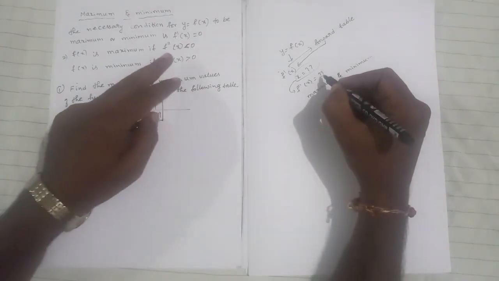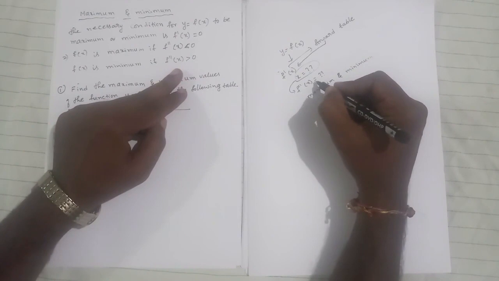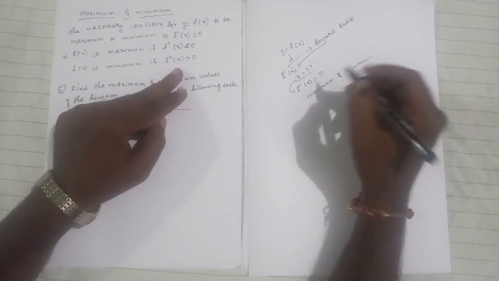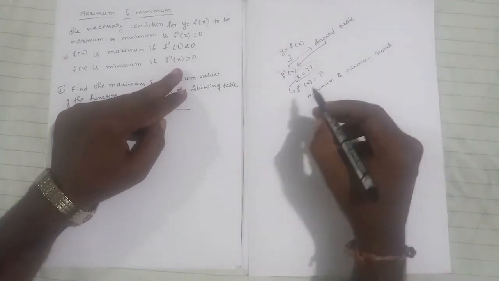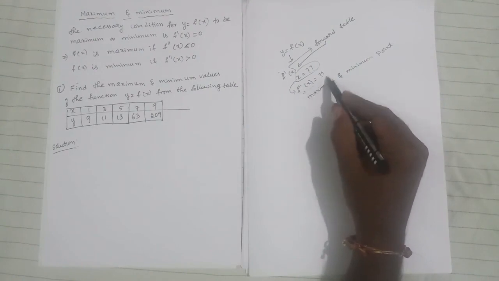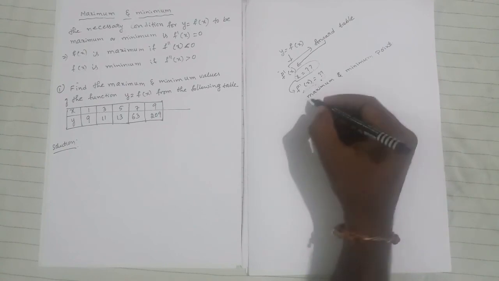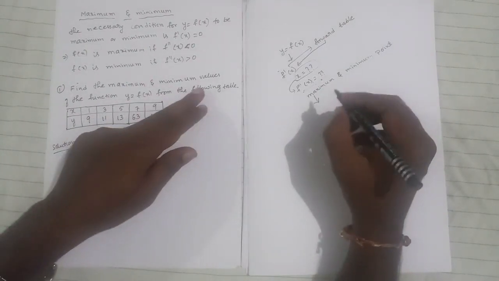Here f double dash of x less than 0 means maximum, and f double dash of x greater than 0 means you will get minimum points, not value. So remember that one; you get a maximum point or minimum point here. After that you have to find the maximum and minimum value.